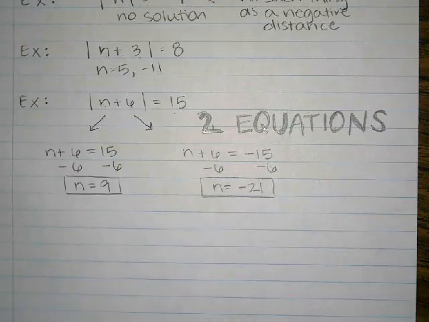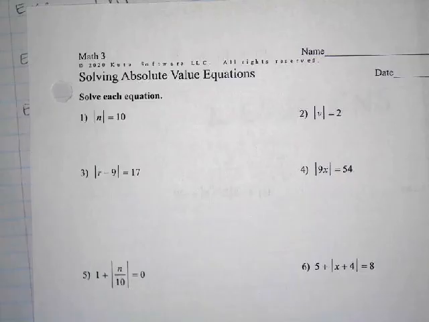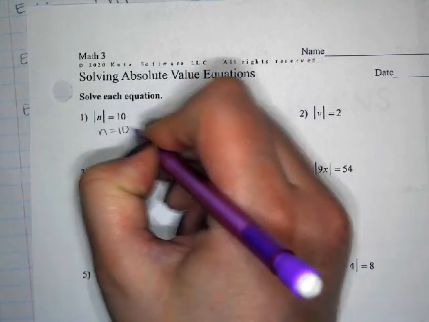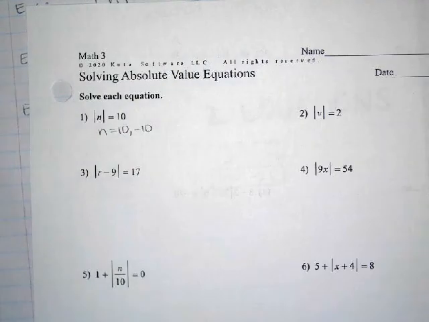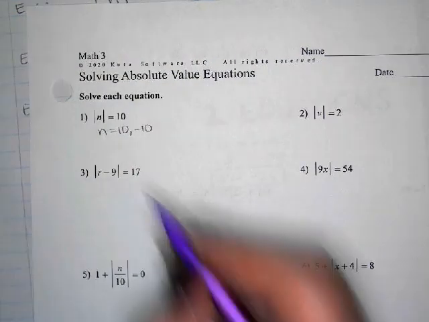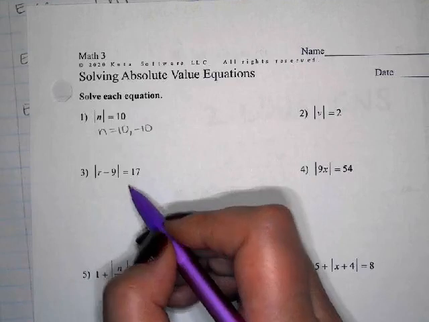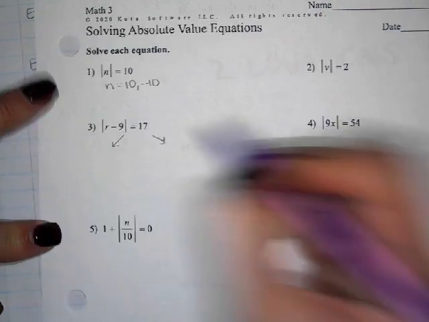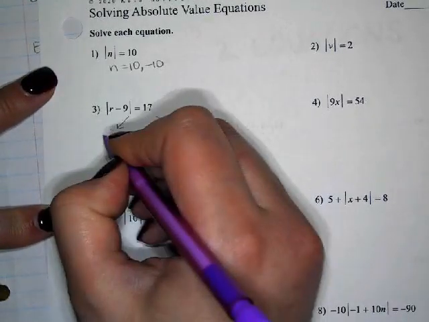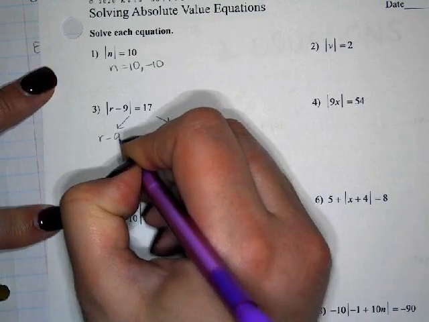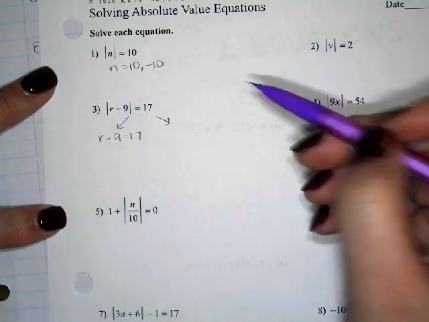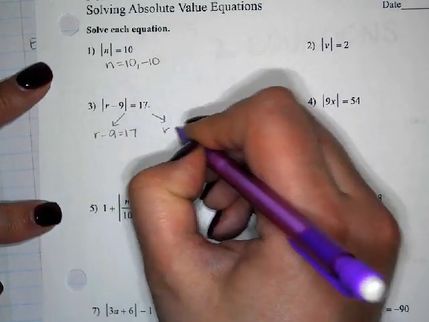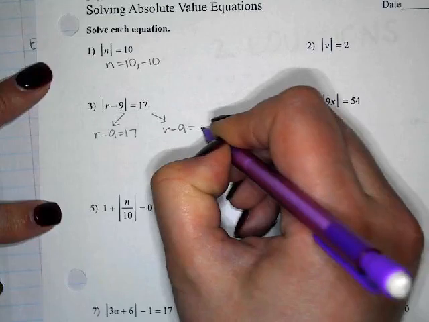0 is 10 and negative 10. Okay. Now with number 3, we could show a little bit more work, so we can write our 2 equations. So I'm going to say the inside could equal positive 17, and that's how they said it had a distance of 17. Or the inside could equal negative 17, and that's how they said it had a distance of 17.